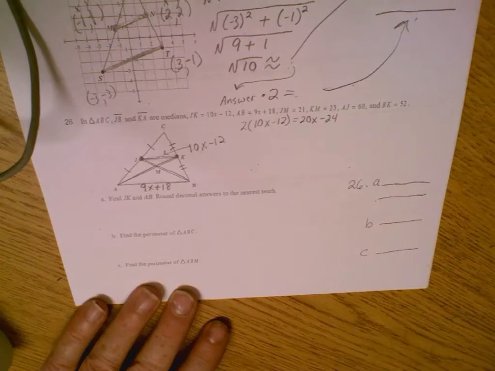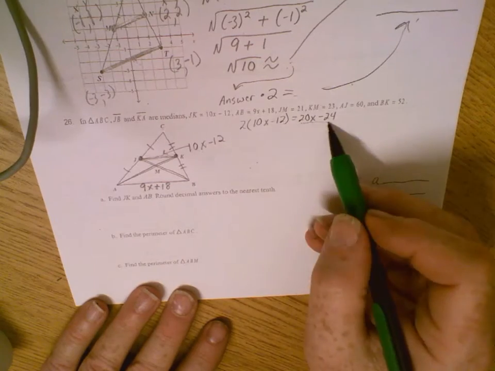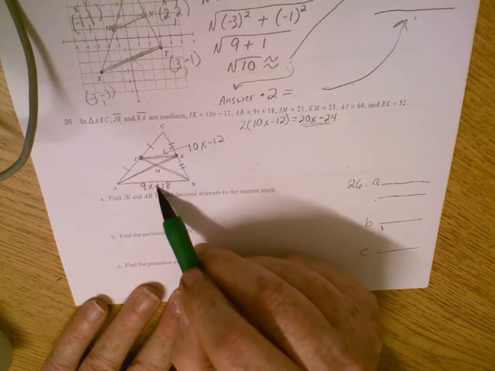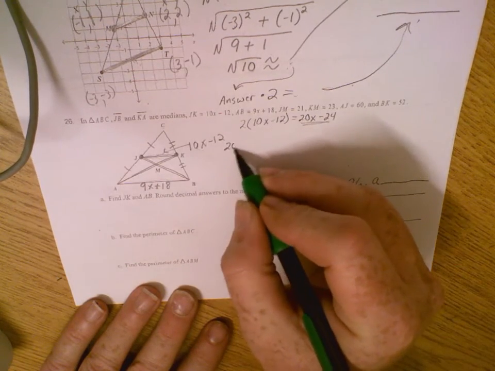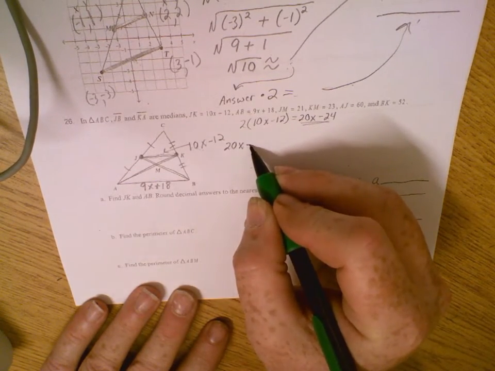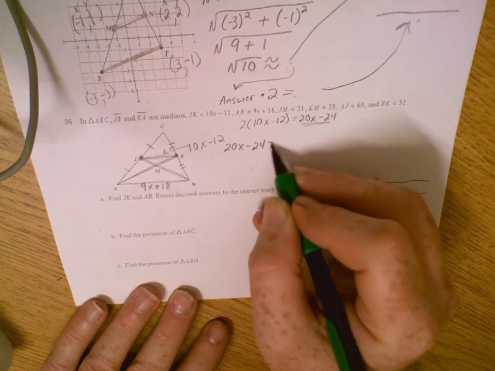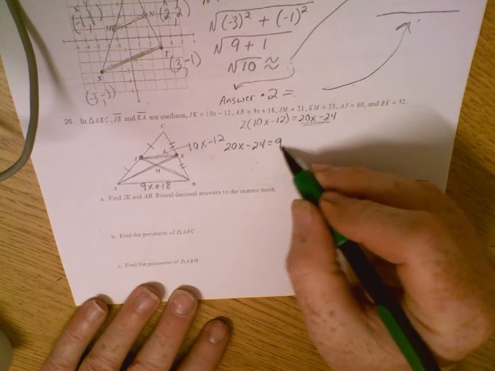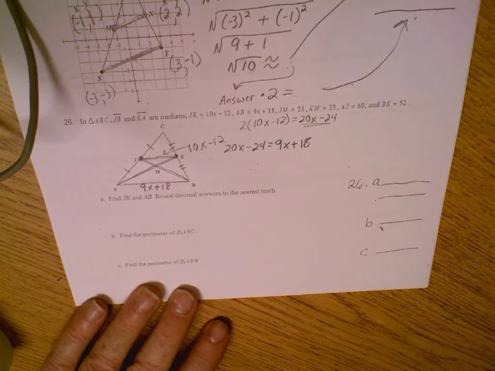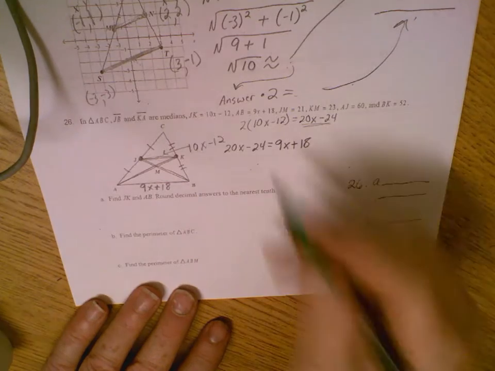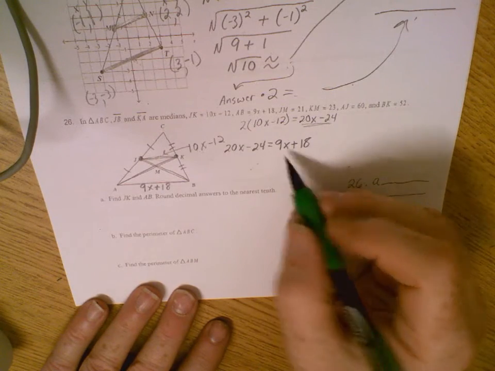Well, when I double that, that should be the same as this bottom side. So 20x minus 24 should equal 9x plus 18. Once I have that, now I can solve for x.